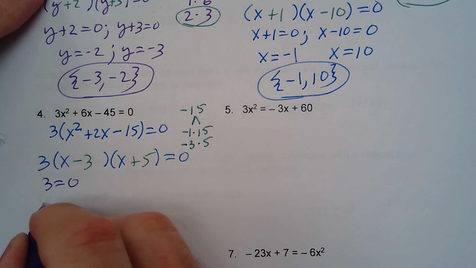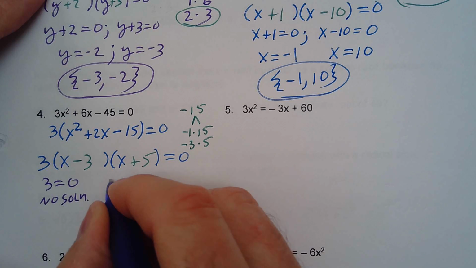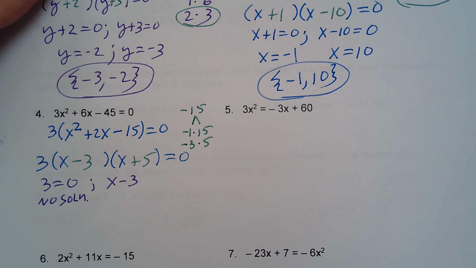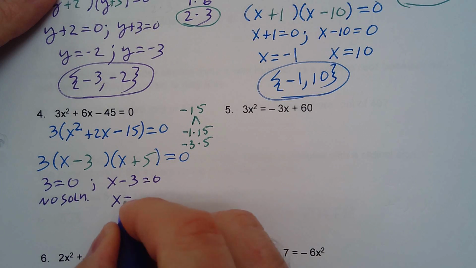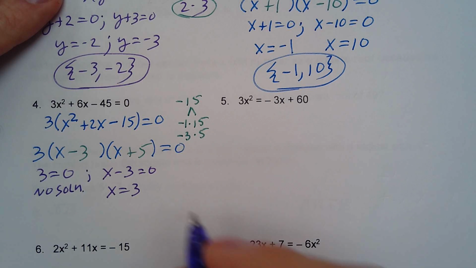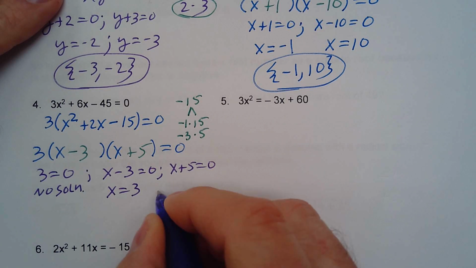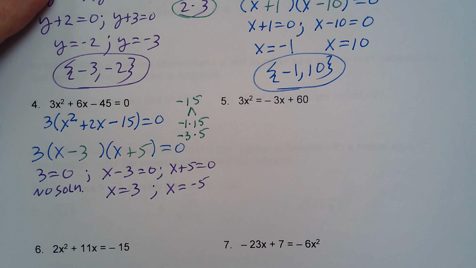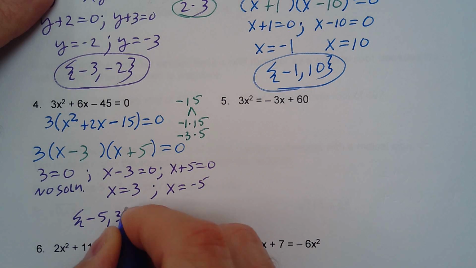3 equals 0 gives us no solution. x minus 3 equals 0. If we add 3 to both sides, that gives us x equals 3. And x plus 5 equals 0. Subtract 5 from both sides, that gives us x equals negative 5. So we'll get two answers, negative 5 and 3.